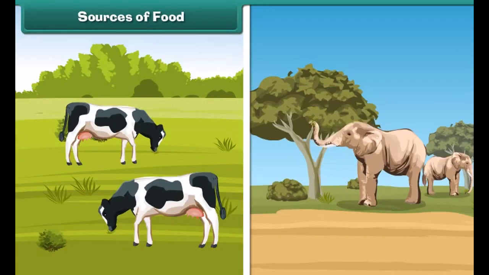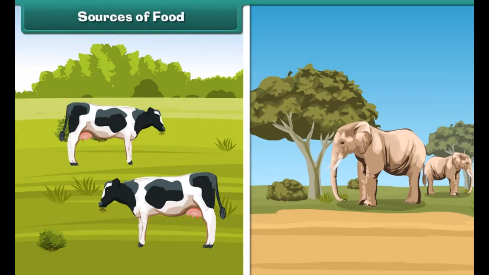Sources of food. Some animals get their food from plants. They are called herbivorous. Cows and elephants are examples of herbivores.